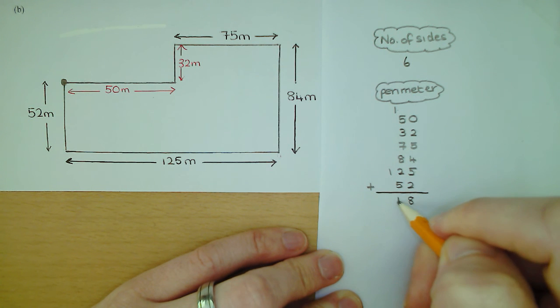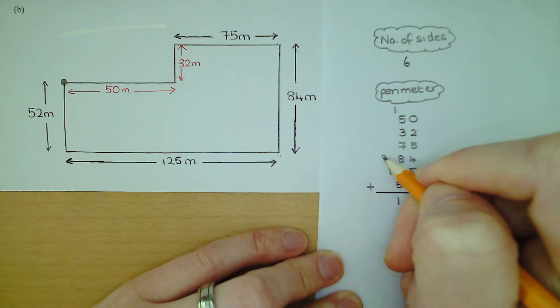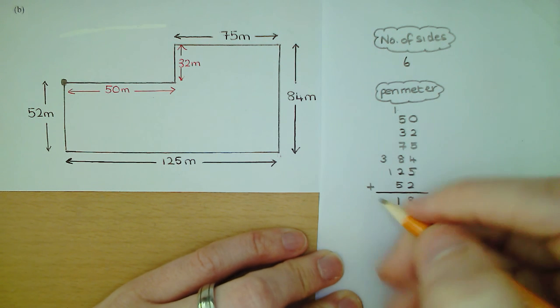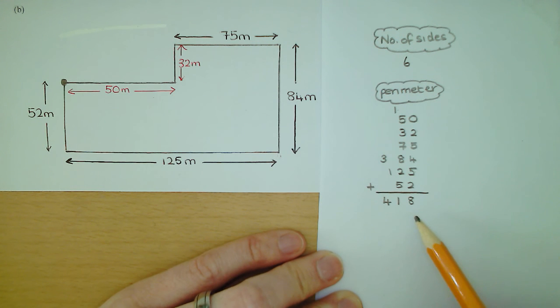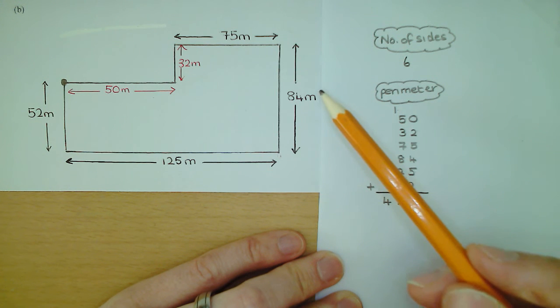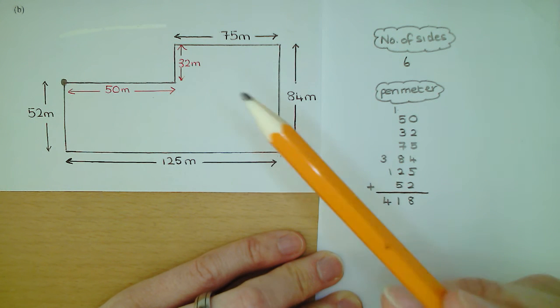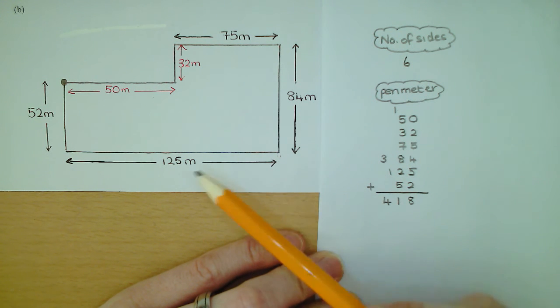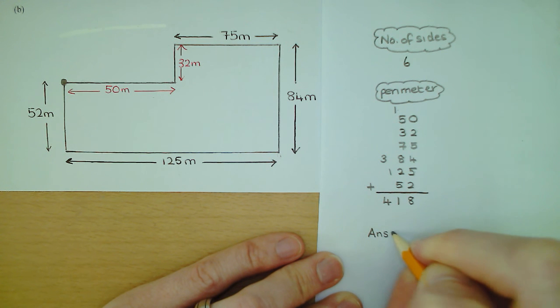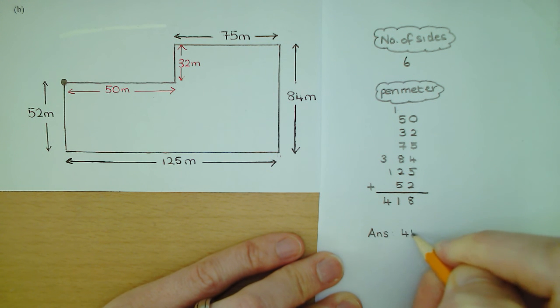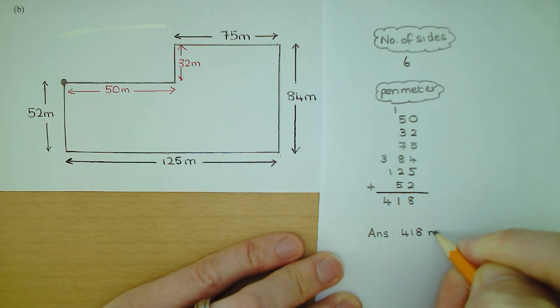So put down our 1. Carry over our 3. And then 3 plus 1 is going to give us 4. So we've got 418. But remember, our answer has to have units. And the units for perimeter are exactly the same as the units for the lengths used in the question. So all the lengths in the question were in meters. So that means our final answer is the perimeter is 418 meters.